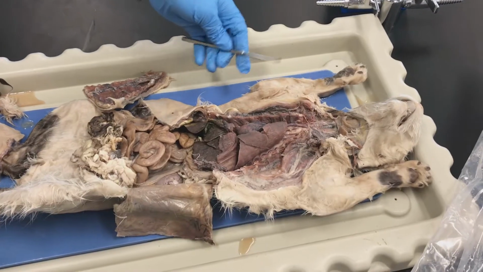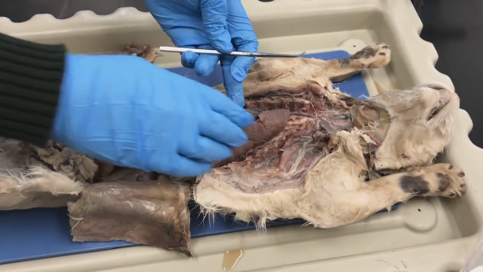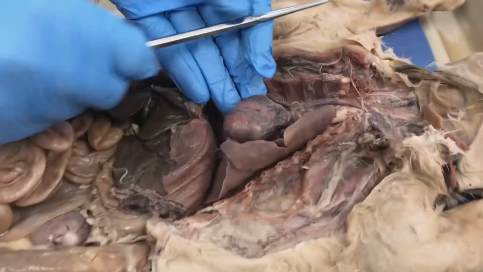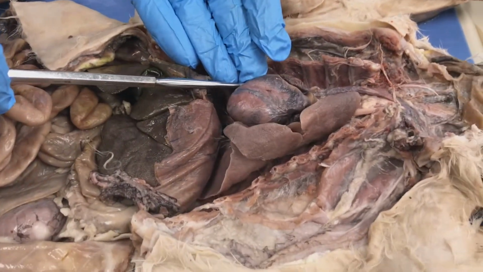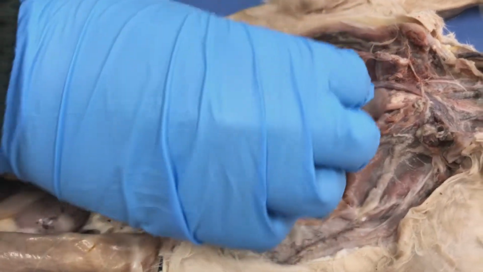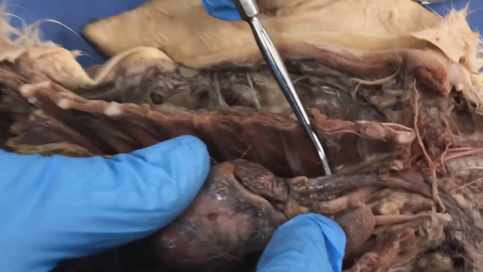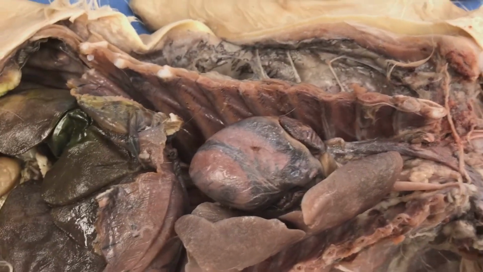Alright, so again, this is going to be our cardiovascular system. So the heart sits in between the lungs. This was my left lung, and they took out the right lung. In preserved tissue, especially cats and other preserved tissue, they squeeze the blood from the tissue, from the arteries, and into the veins.